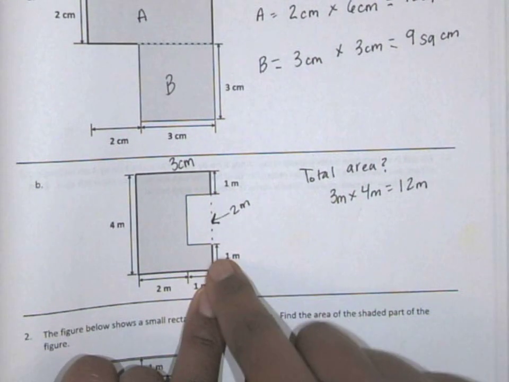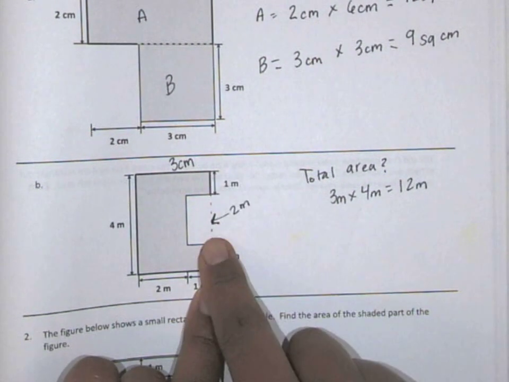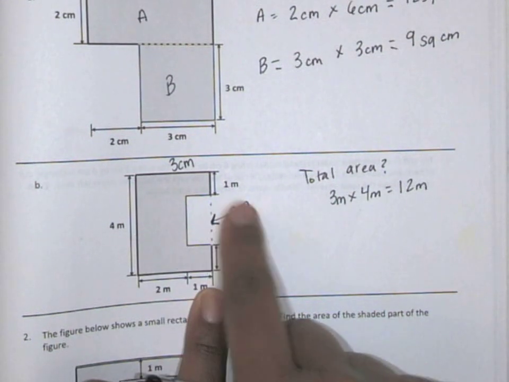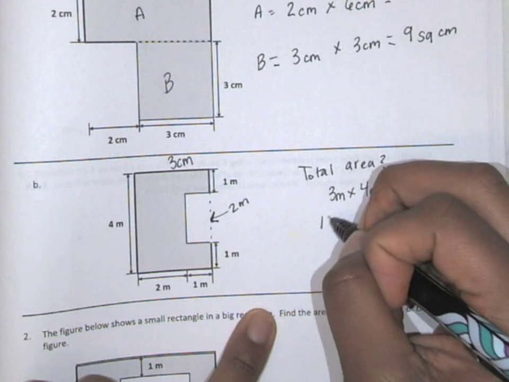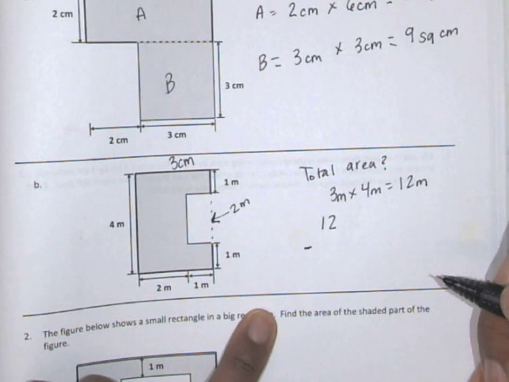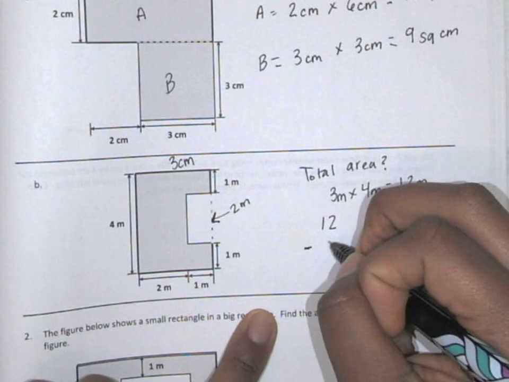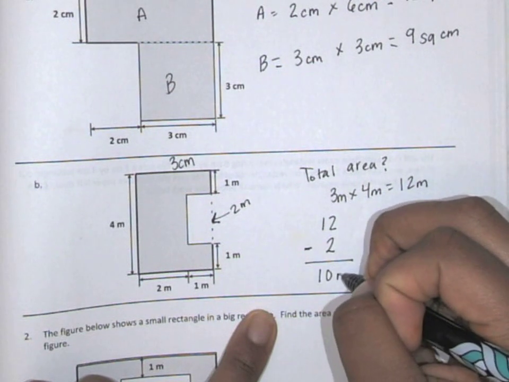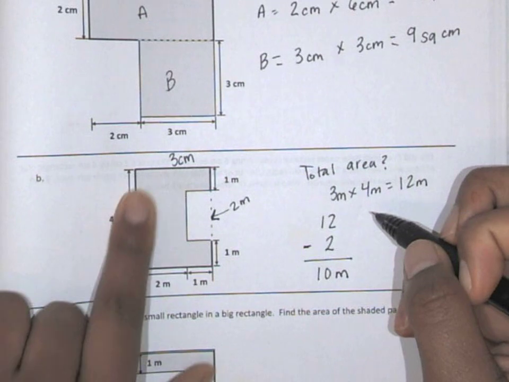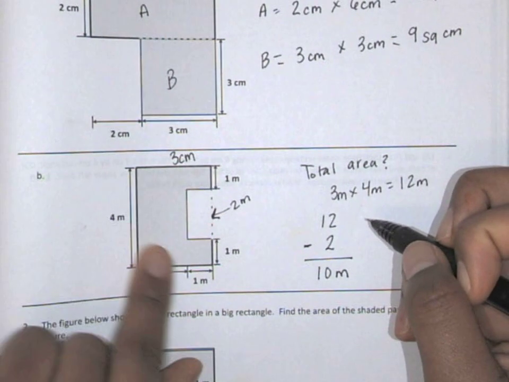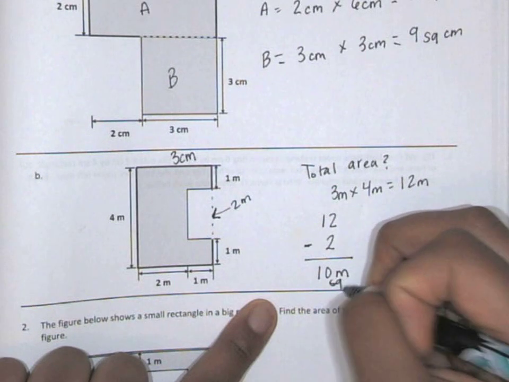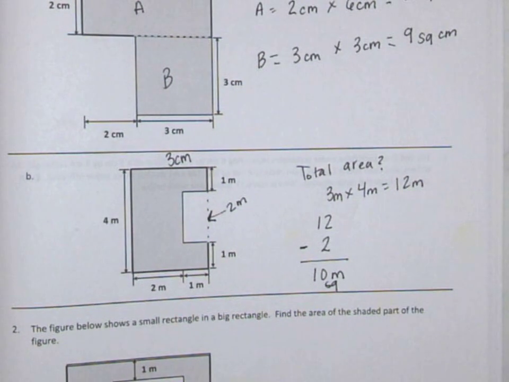We know that this meter and this meter makes 2 meters, but if it were equal to this side, it would be 4. So this area is 2 meters that's missing. So we would take 12 minus what? 2, which equals 10 meters. So the entire region, or this entire shaded area, is 10 square meters. Okay.